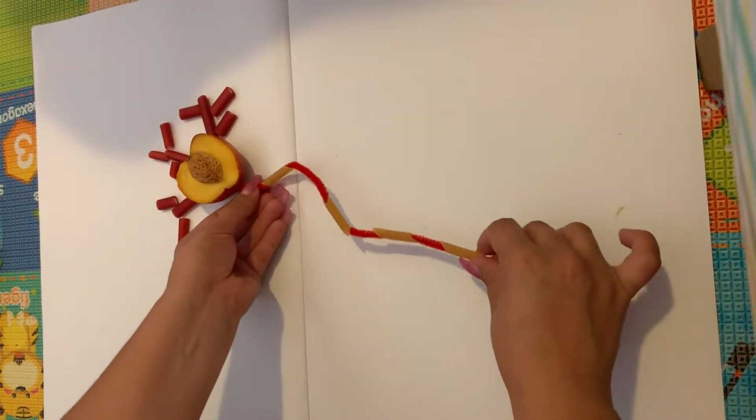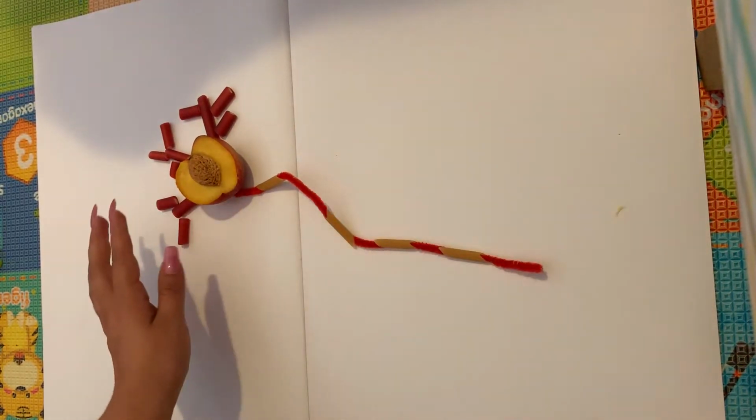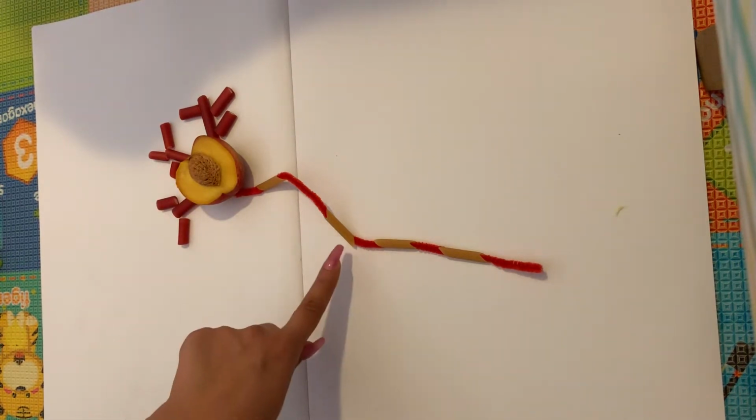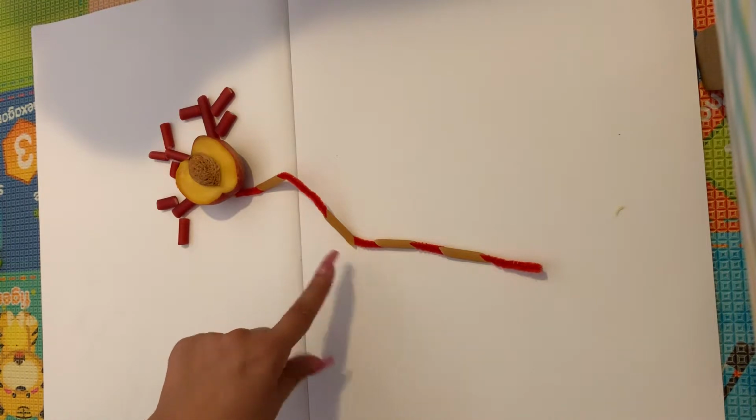And we place that down there. So we have our dendrites, cell body, axon, and myelin sheath.